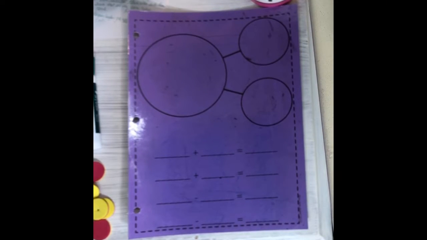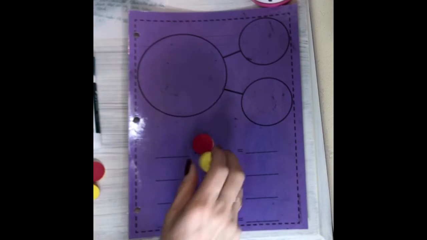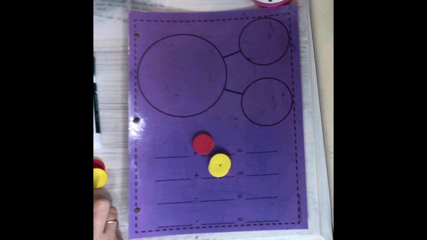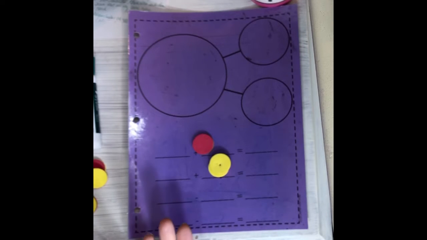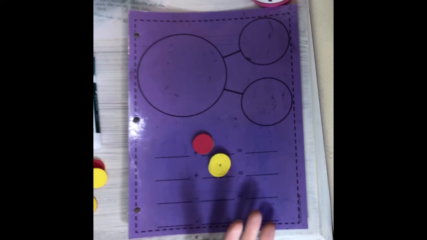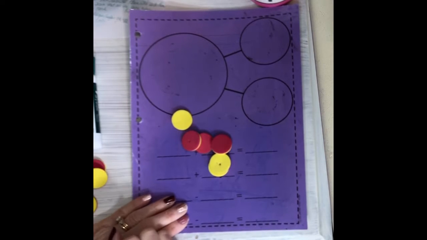All right, so we're going to pretend today that my red and yellow counters are horses. So I'm going to say that there were some horses eating grass in the meadow, and 5 more horses joined them, and now there are 8 horses in the meadow. Well, how many were in there first? I don't know. I told you there were some horses, but I don't know how many were there first, do I? So, how can I figure out how many were there first?